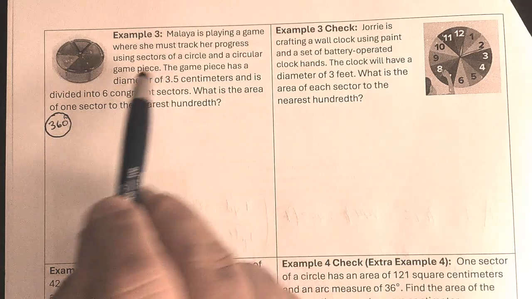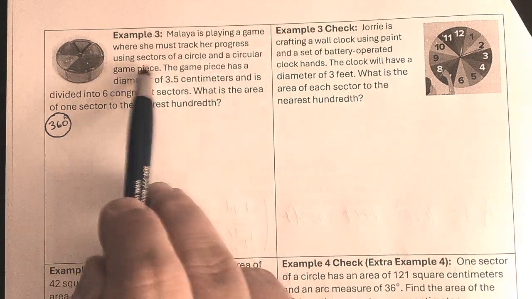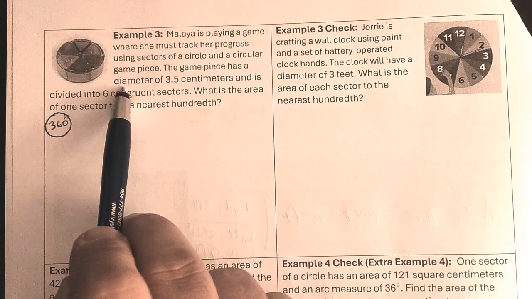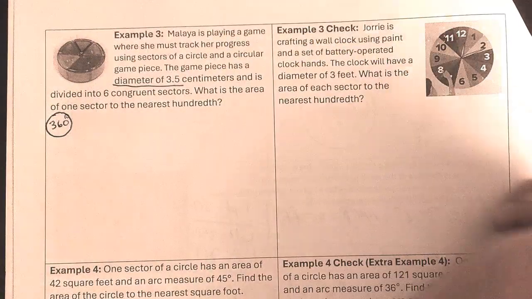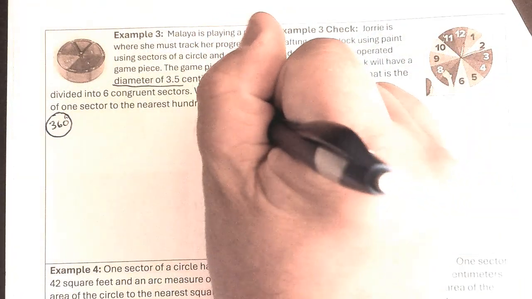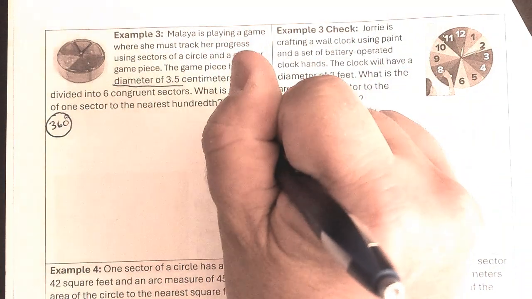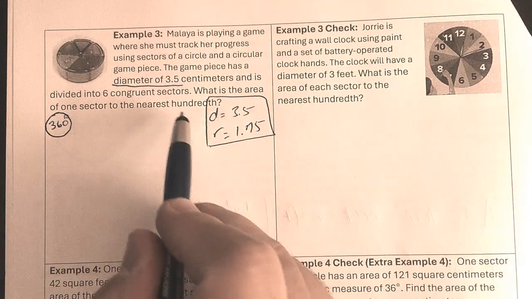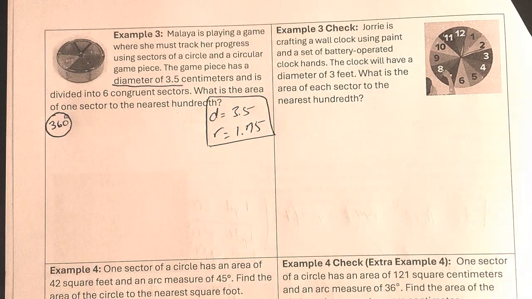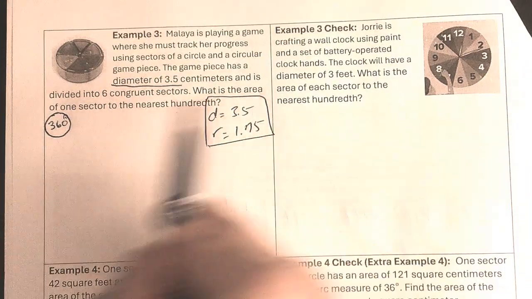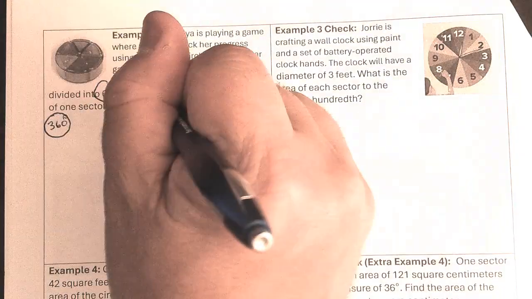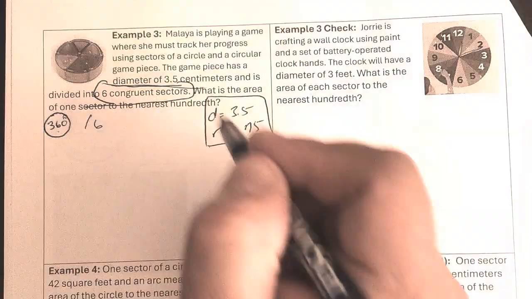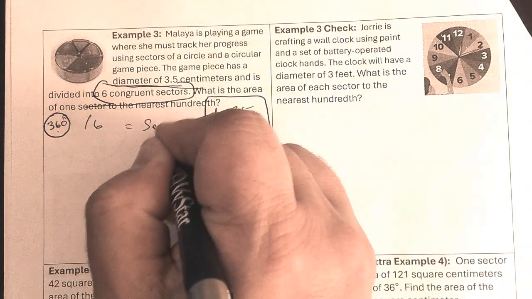So they tell us that Malaya is playing a game where she tracks her progress using sectors of a circle. The circular game piece has a diameter of 3.5 centimeters. So if the diameter is 3.5, the radius is half of that, which is 1.75. We'll put that over here. We're going to find it to the nearest hundredth. And it's divided into 6 congruent sectors. So that means we're going to find the whole thing and then divide by 6 to get the one sector.